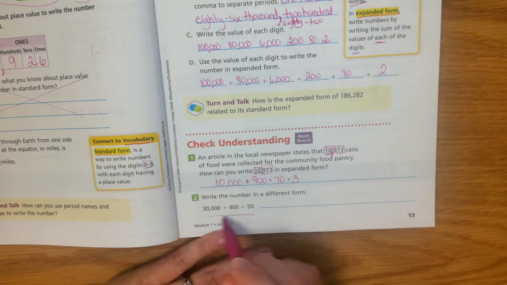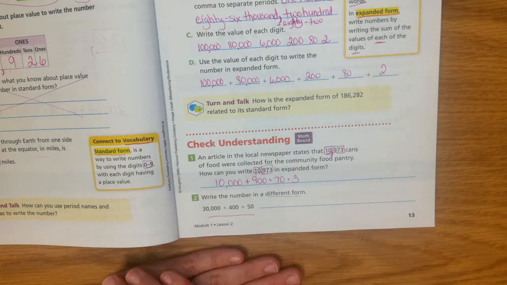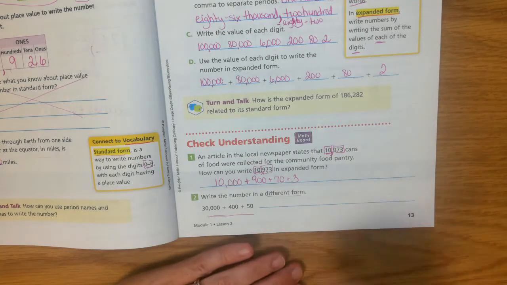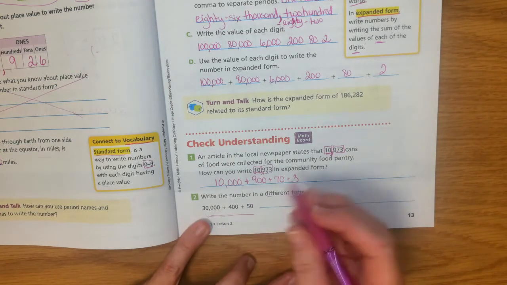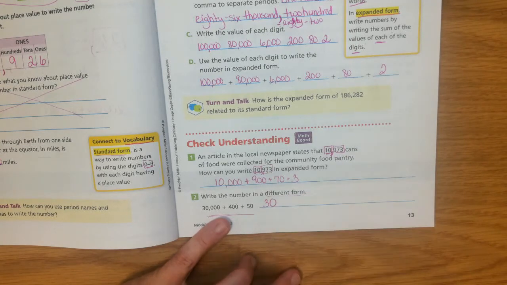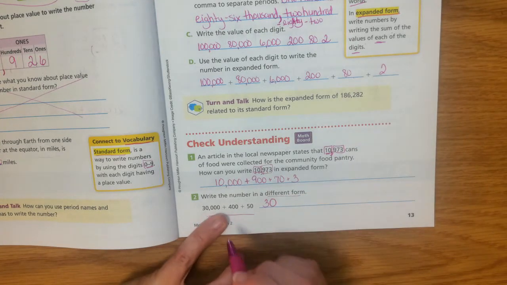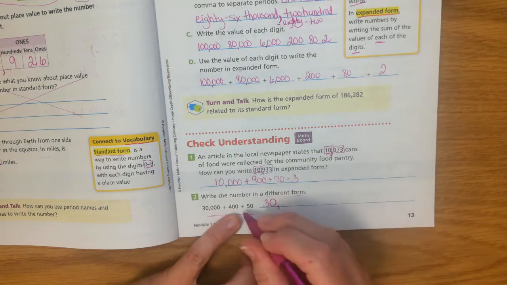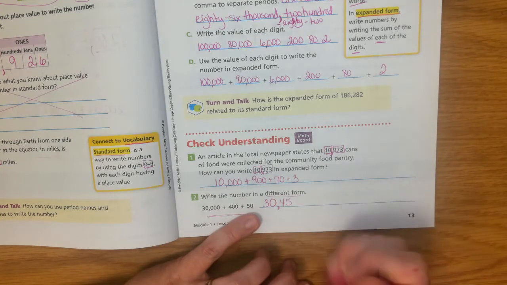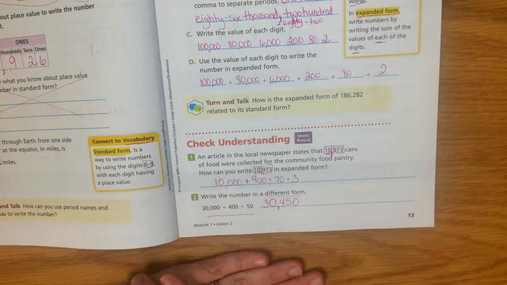Now, number 2, I need to write this number in a different form. So I can choose either one of the other 2 forms that we don't have. I can either do it in standard form or I could do it in written form. I'm going to show you both, but you can choose which one you prefer, or you can write both. I'm all right with that too. So I have a 3 in the 10,000s place. I don't have any thousands, so that means I'm going to have to put a 0 there, right? I don't have 1,000. And then I have my comma. Then I have a 4 in the hundreds place. I have a 5 in the tens place, and do I have any ones? Nope, I have no ones.